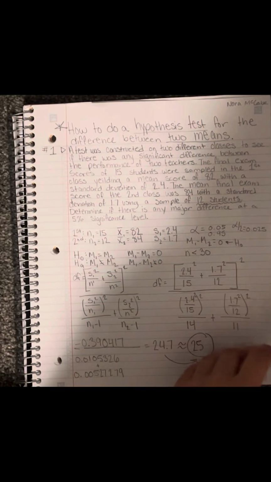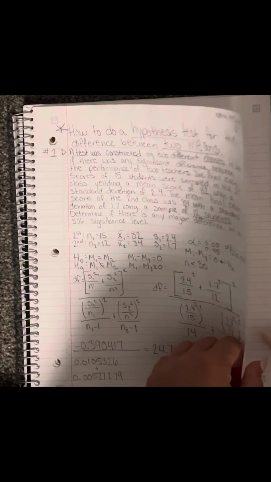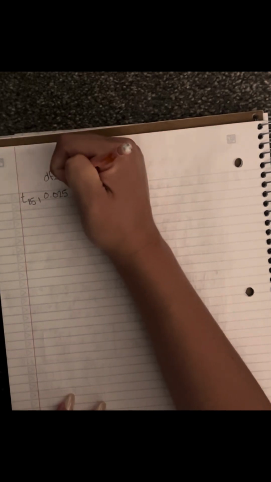And I'm just going to flip to a clean page because we don't have enough room. It's going to have 25 degrees of freedom, so we're going to do t25, 0.025. And we're going to keep the value that we just solved for right here. Remember, we rounded it to 25, so that's what I'll be putting at the top right there.